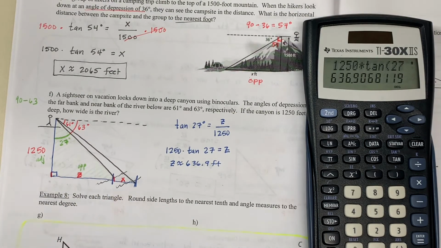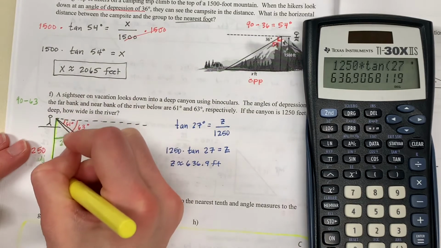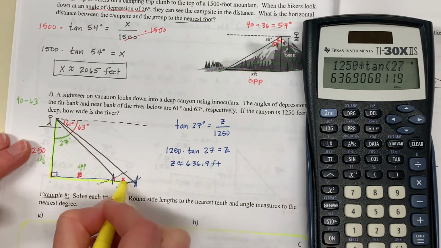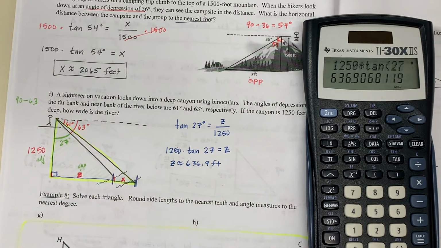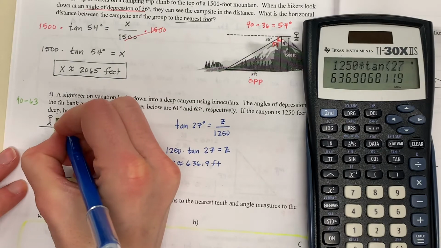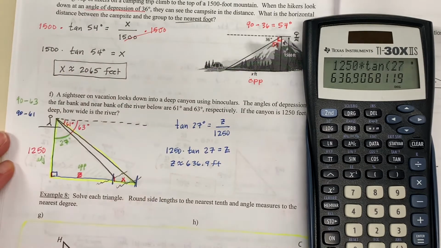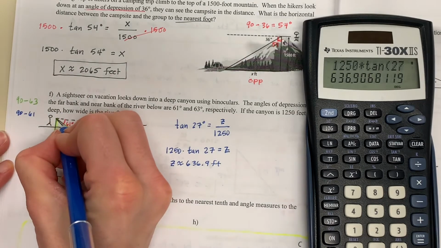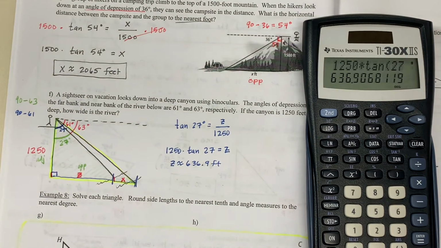Now, the second triangle is the entire triangle all the way across the river and back up. Now, I know that the angle of depression out here is 61 degrees, so I'm going to take 90 minus 61 to give me the angle inside, which is 29 degrees.